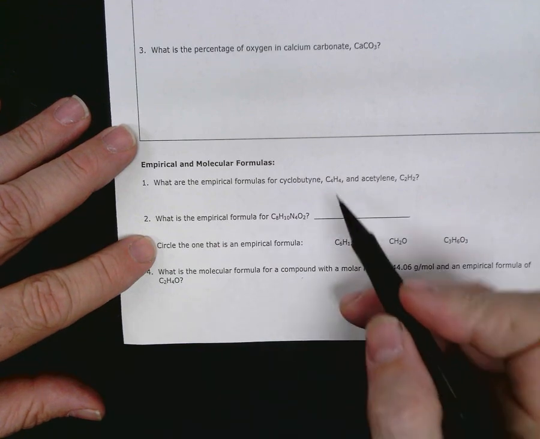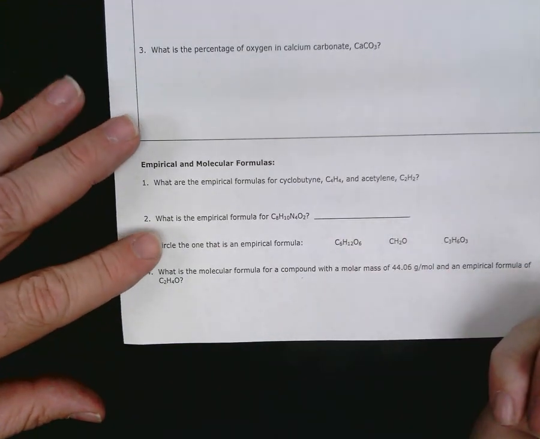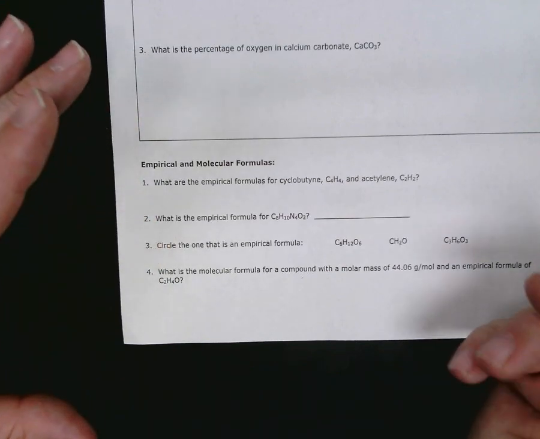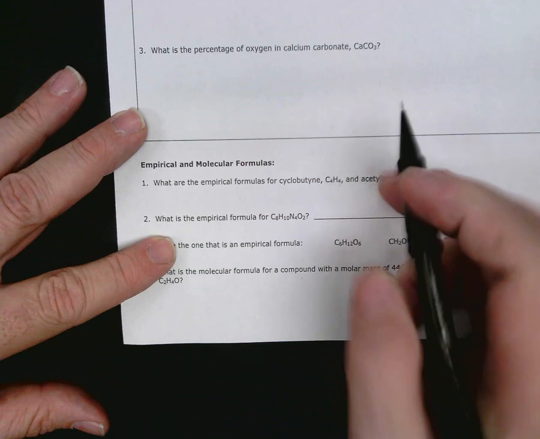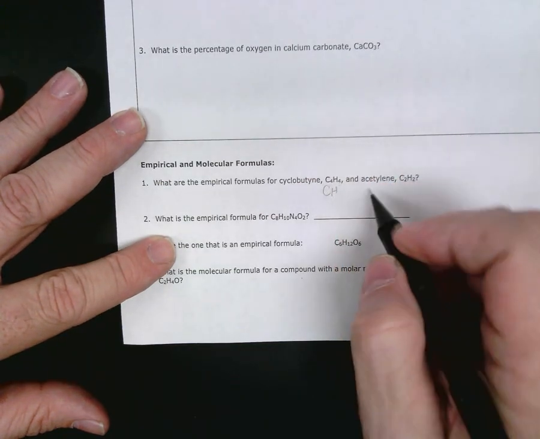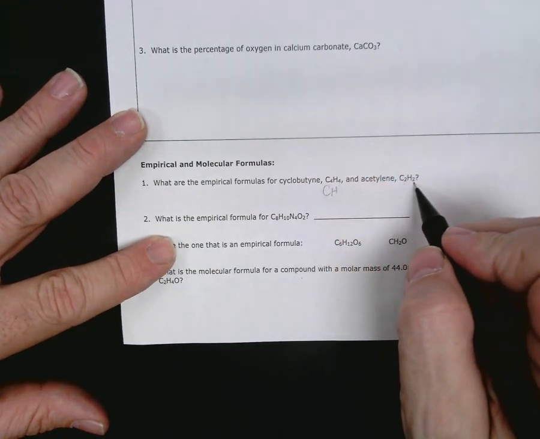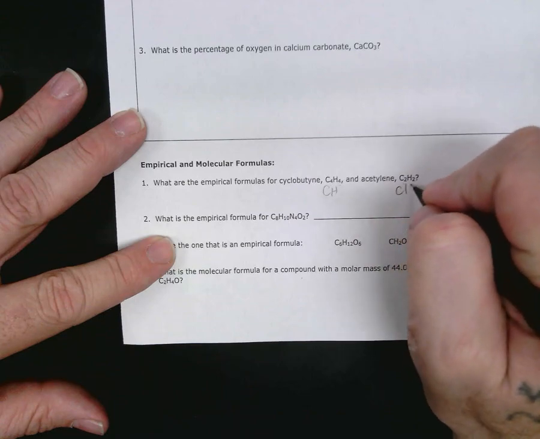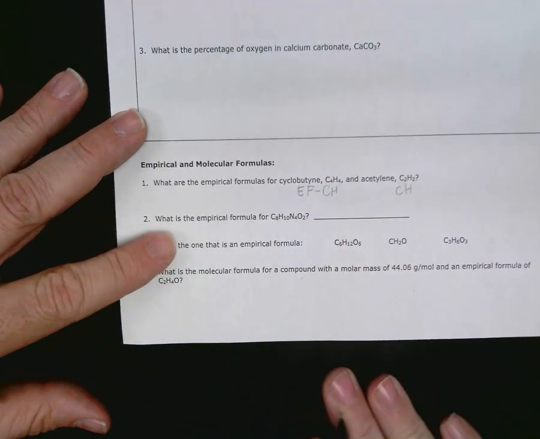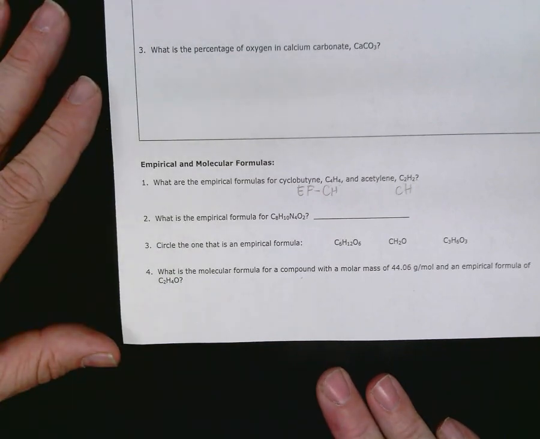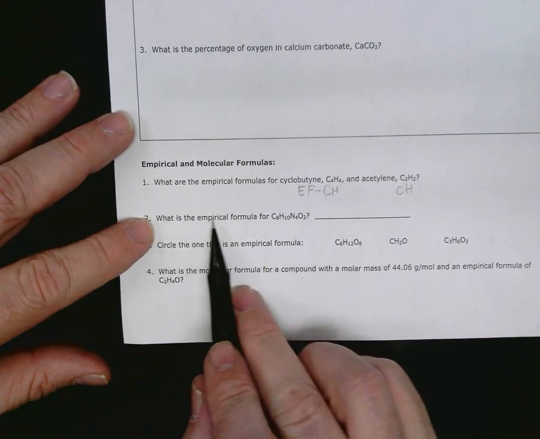So if I factor, it's just eliminating the greatest common factor. If they give you a molecular formula, finding an empirical is really, really easy. I can factor out a 4, that makes this CH. Acetylene, I can factor out a 2, that makes this CH. Therefore, the empirical formula is CH. Pretty easy, right?